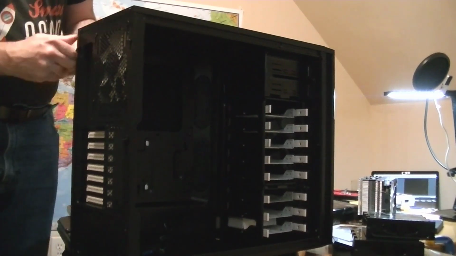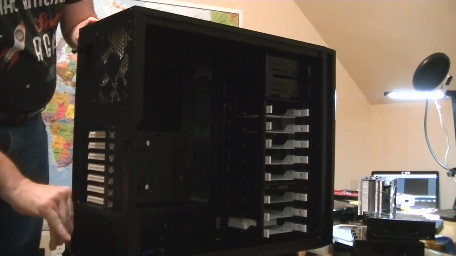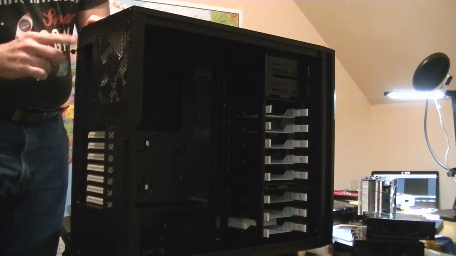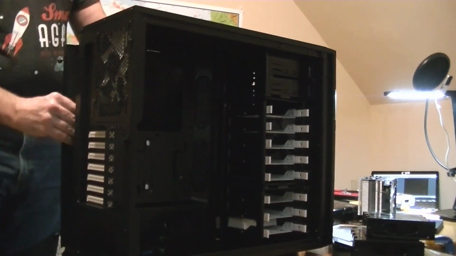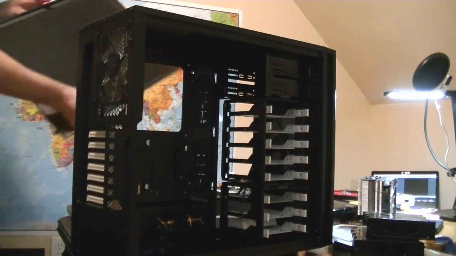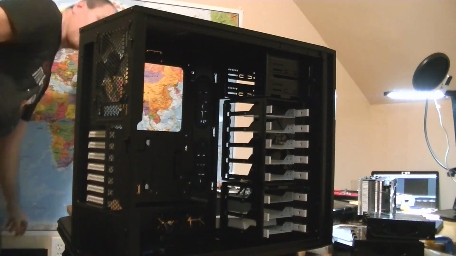Same kind of deal, except on the back side, the side panel, these thumb screws are captive. They're not falling off, is what I mean by captive. And that sound dampening foam there, pretty similar to the other side.